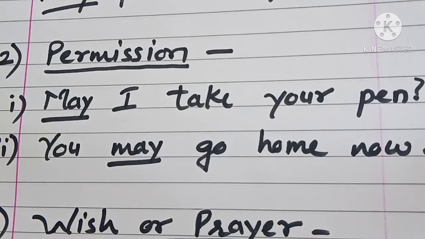Now the second example of permission is, you may go home now. Now the person is granting you permission. The first one is the example of asking for permission, and the second example is of granting permission, which can be done by the use of may.